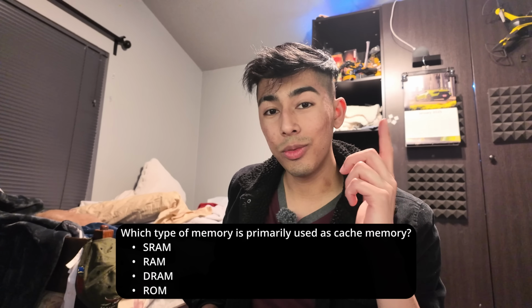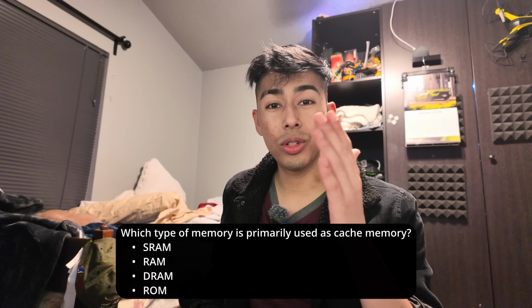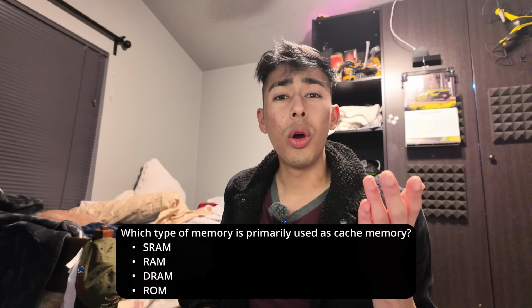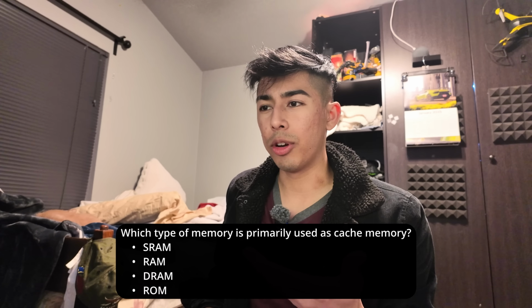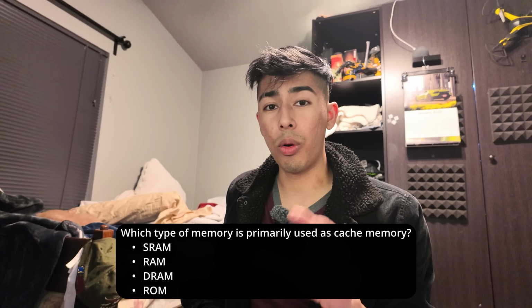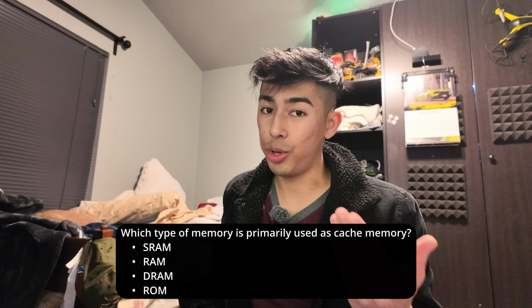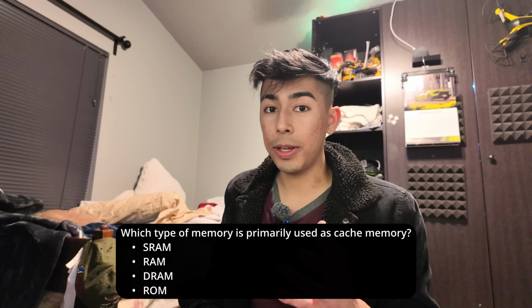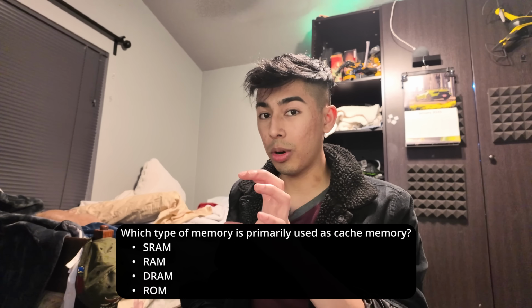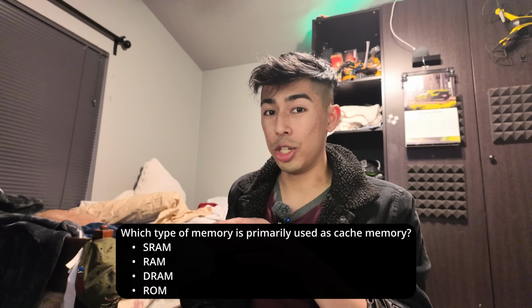Now let's talk about ROM. ROM is read-only memory. Similar to RAM, the only thing is though, ROM is non-volatile memory, and it's used to store firmware or data that doesn't need to be changed. Now there's different types of ROM, but generally read-only memory is going to store data in it that is not going to be changed.